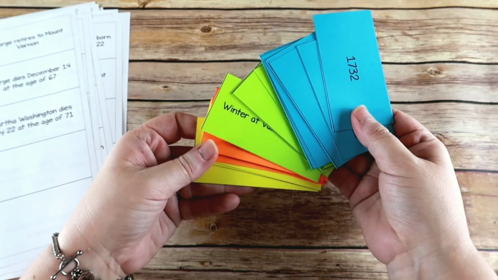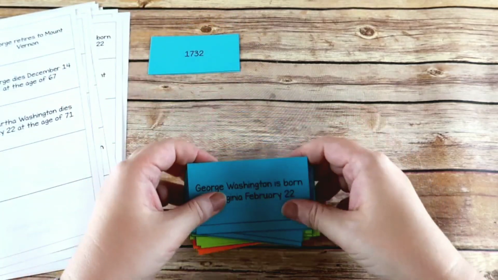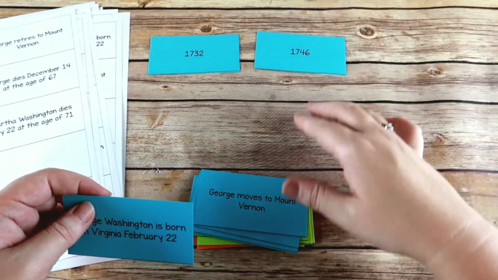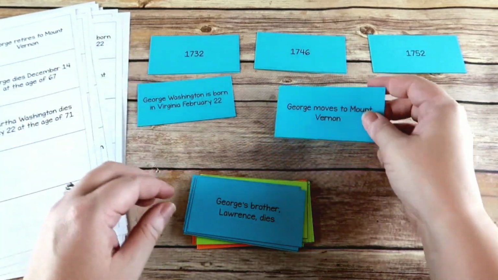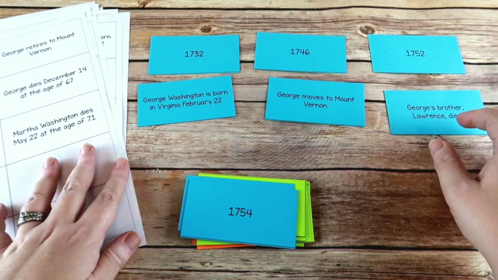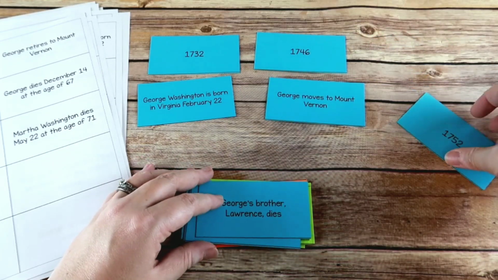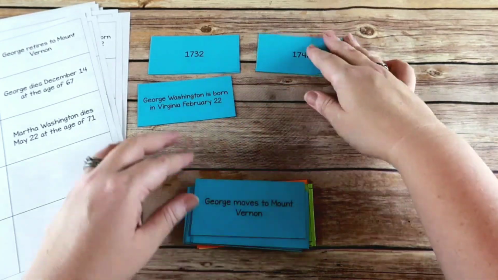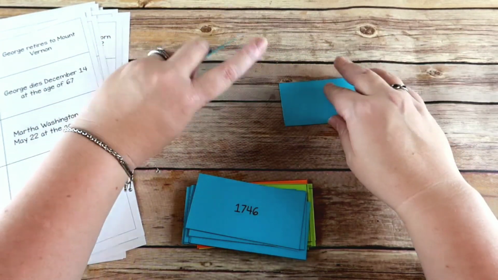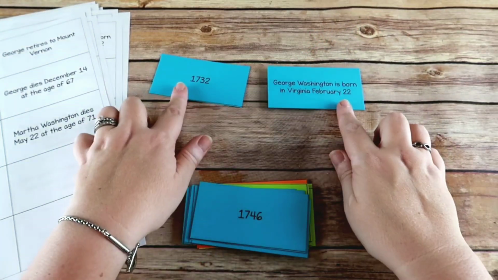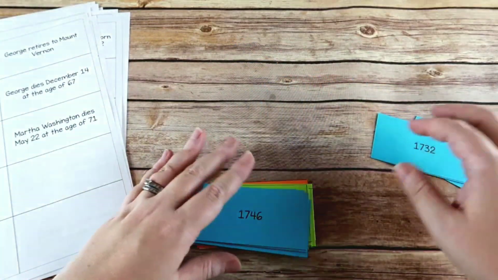So I print them on Astro Brights, and then we use them one of two ways. Either I put them all down, like the dates like this on the floor, and then I have her go and put like, oh, he was born, he moved to Mount Vernon, his brother died. So what it does is it ends up creating a life-size timeline, or we will play memory with them. So we will take all of them and turn them upside down on the table, and then we just take turns flipping them. And so like if the date and the activity match, so in 1732 he was born, then you made a match, and that's how we play.